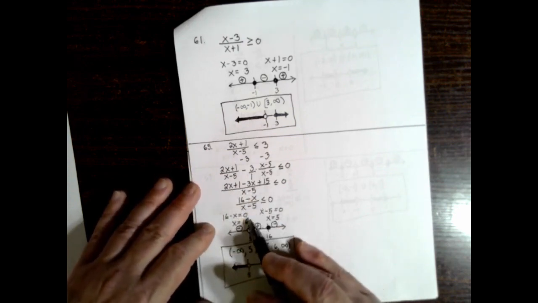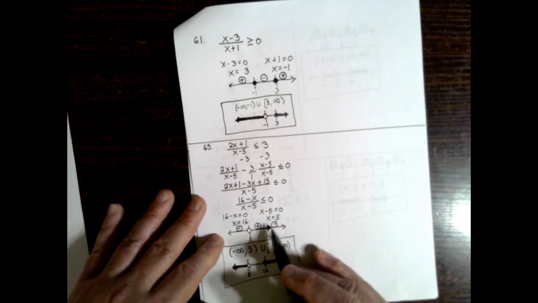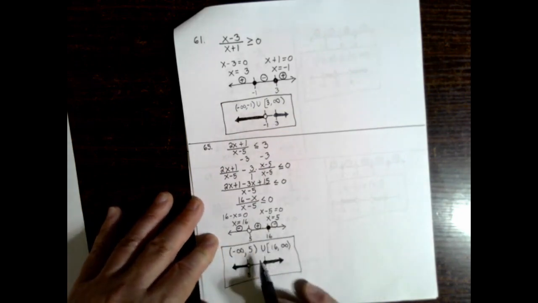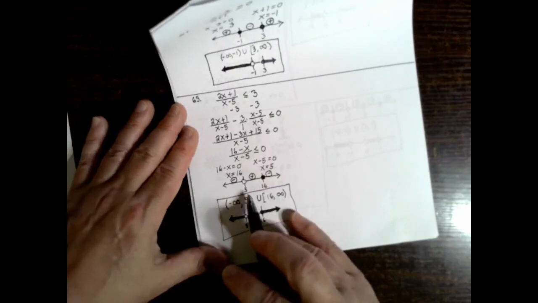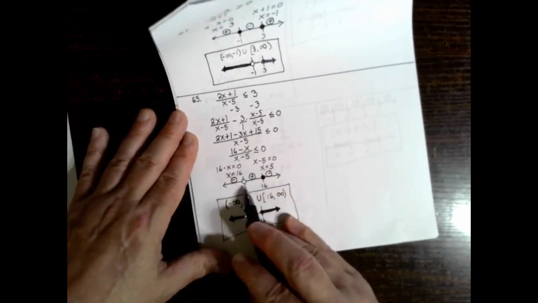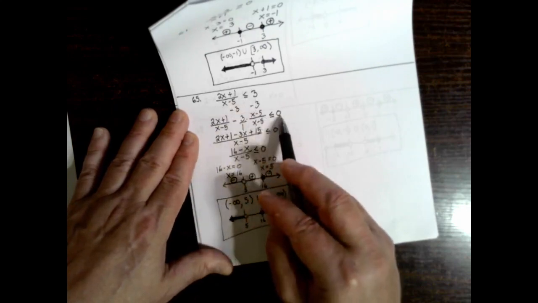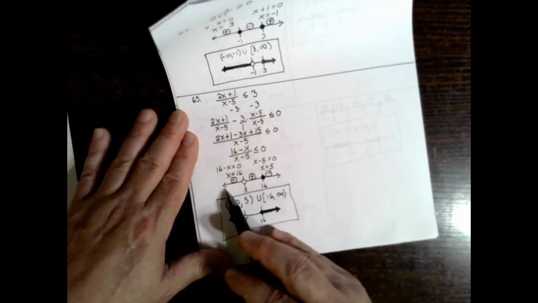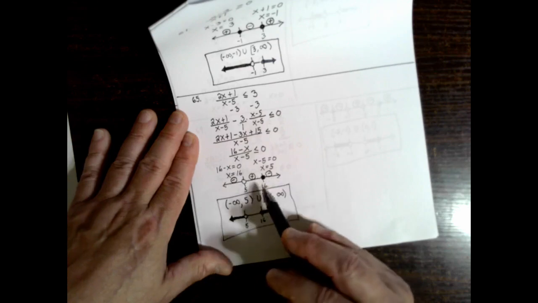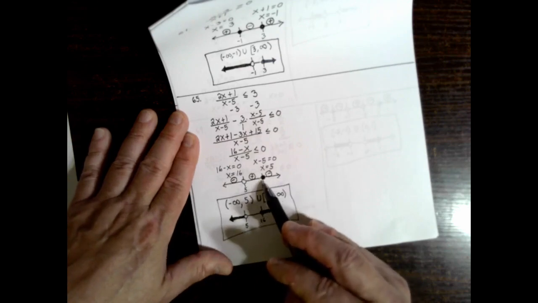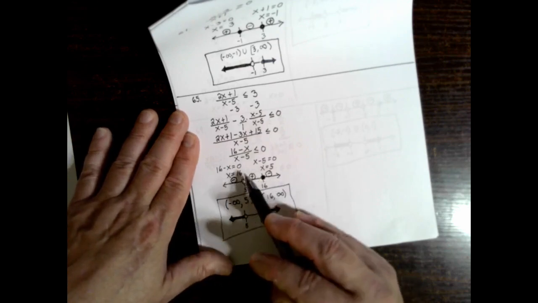Now you set each denominator and numerator equal to 0. Divide up your number line. Check each region. And you're excluding where your division by 0, so you're excluding the 5. And we want less than 0 or equal to 0. So less than 0 is regions 1 and 3. Equal to 0 is just the 16, not the 5. 5 is division by 0, undefined.